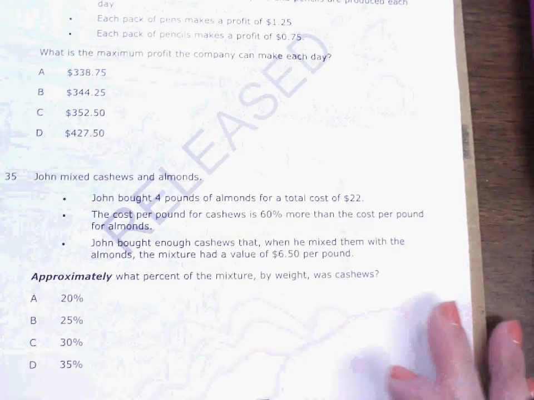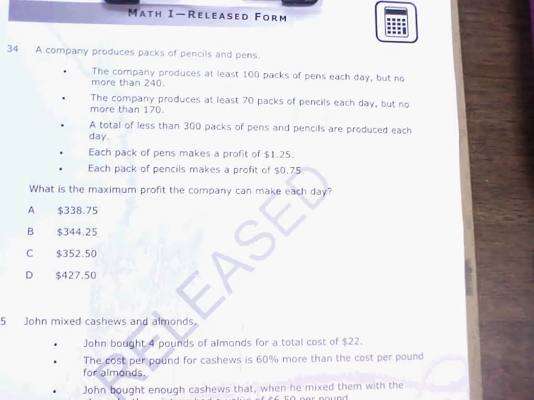All right, did we have to do number 34? Yes, right? All right, so there's a lot of information in there. You cannot panic. You just need to chunk it and take it one at a time because there's a lot of information in here, okay?